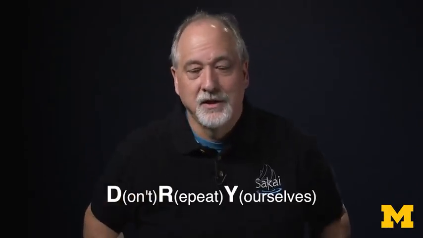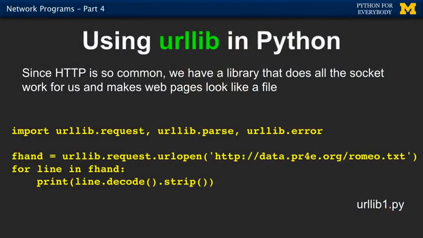So it might be amazing that we can use sockets to write a 10-line program that retrieves a web page, but hey, this is Python. We're trying to make this as easy as possible. We don't want to repeat ourselves. DRY, don't repeat yourself. So there's another library that wraps that socket stuff and does it for us automatically called urllib.